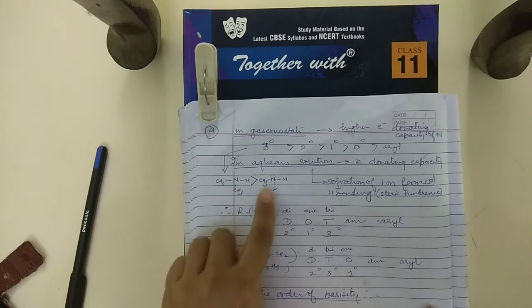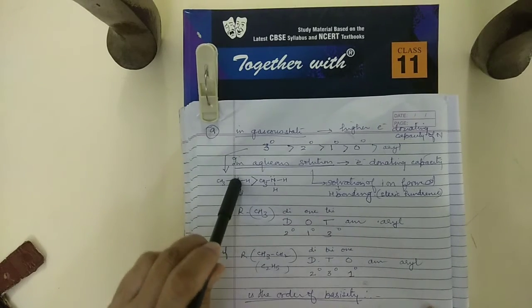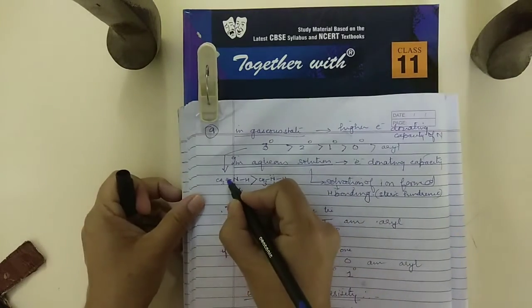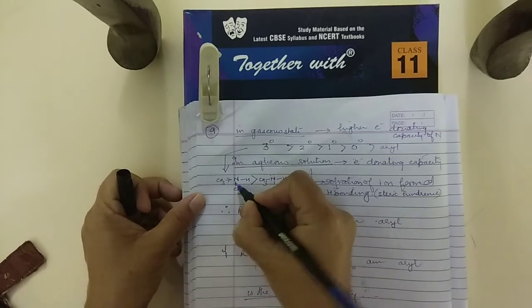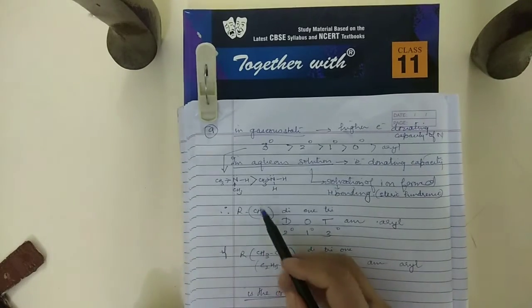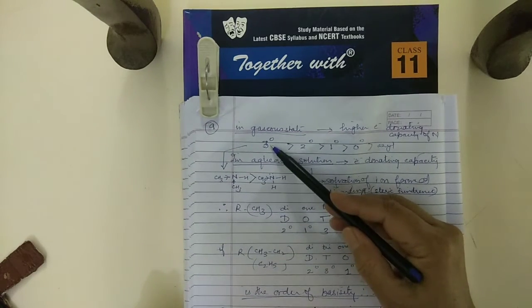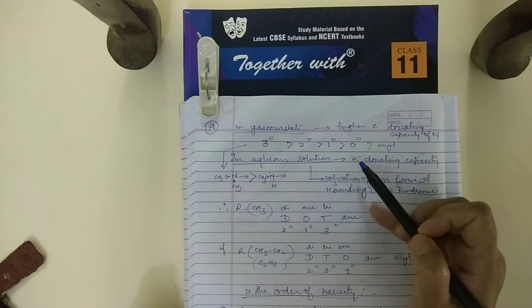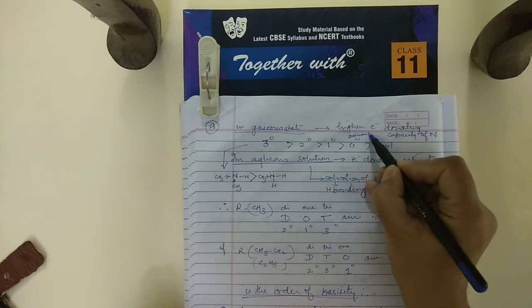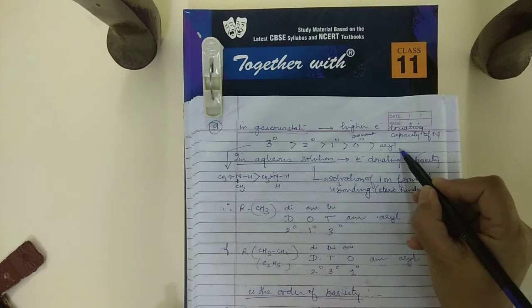Let us see these two. Here there is a double plus I effect, so the electron donating capacity of nitrogen increases. And in this case, there is a single plus I effect. So which is a stronger base? This is a stronger base than this. If we see the order, the tertiary are the strongest bases, then secondary, then primary, and then ammonia. And then comes aryl amine. The position of aryl amine comes after ammonia.